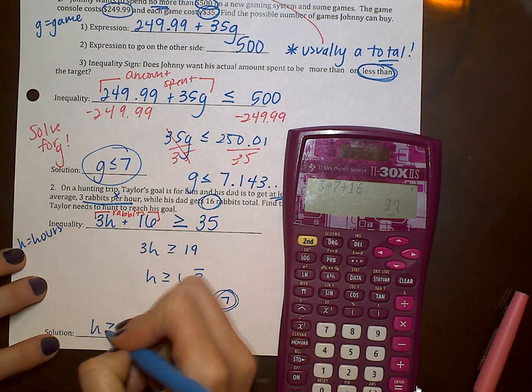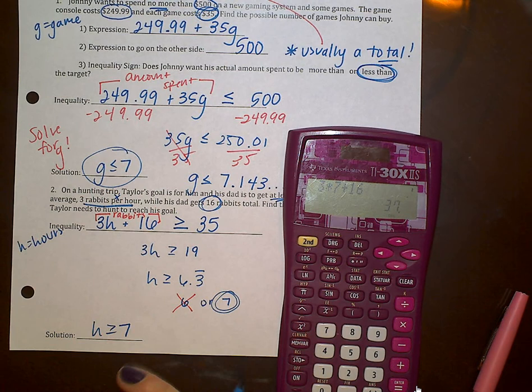So, it doesn't have to equal 7. They can hunt for way longer than that if they are feeling adventurous. So the hours they hunt has to be greater than, or it can be exactly 7 for them to hit their goal.